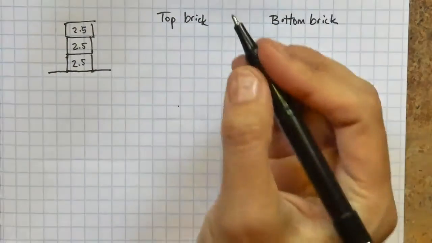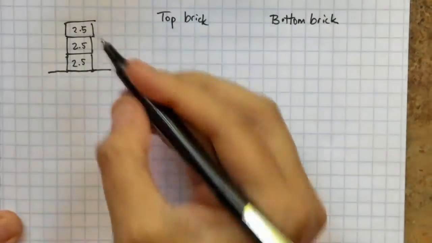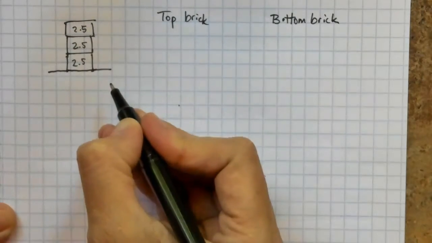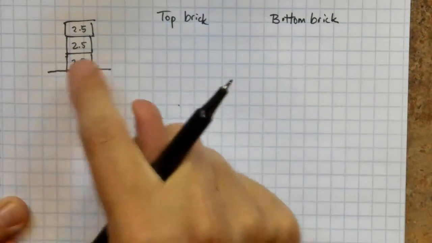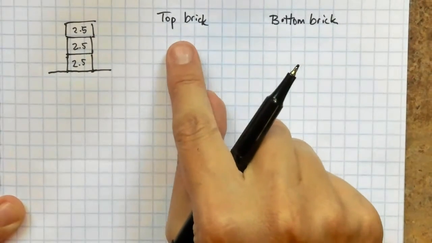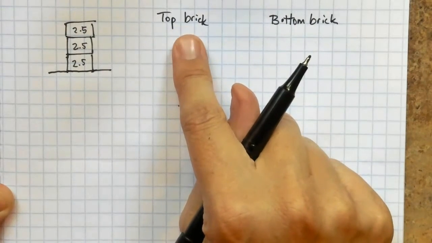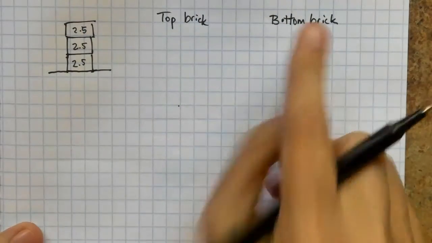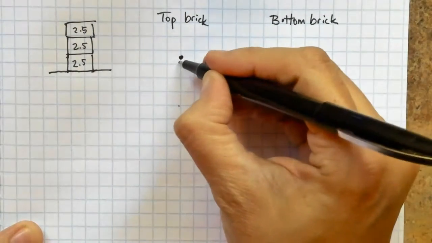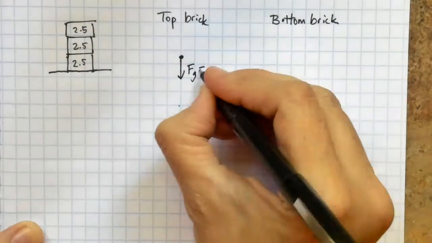When we draw free body diagrams, we're only looking at one object out of a system. Here I have 3 different bricks piled on top of each other, all sitting on the ground. So if I want to draw a free body diagram, I need to be specific about what I'm drawing the free body diagram of. So first I'm going to do one for the top brick, and then I'll do one for the bottom brick.